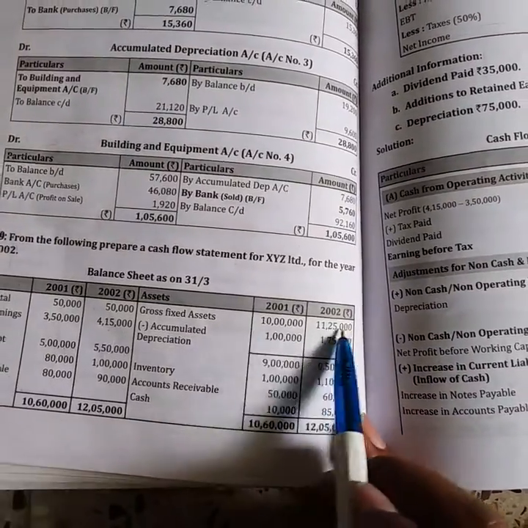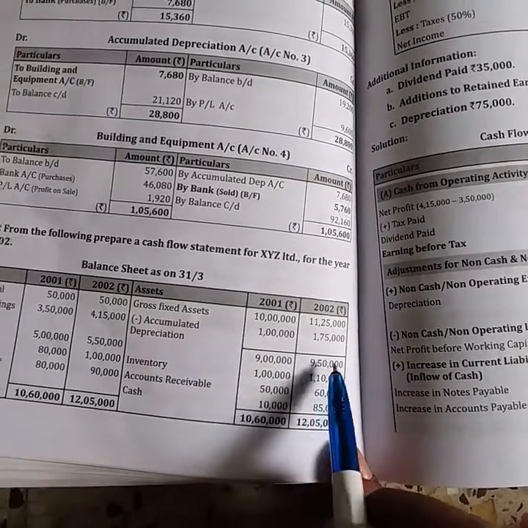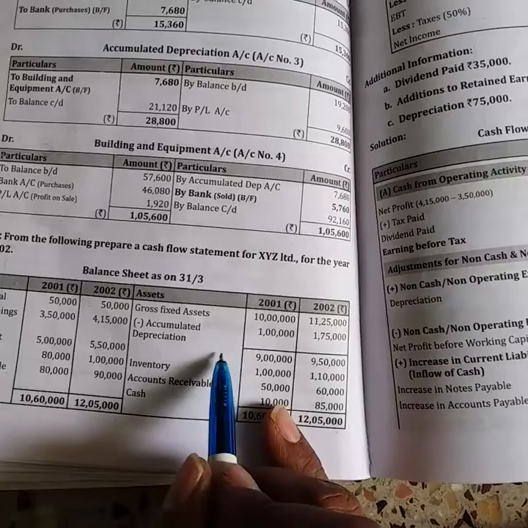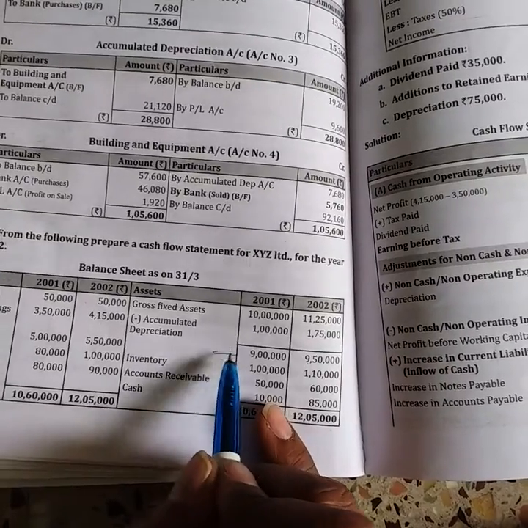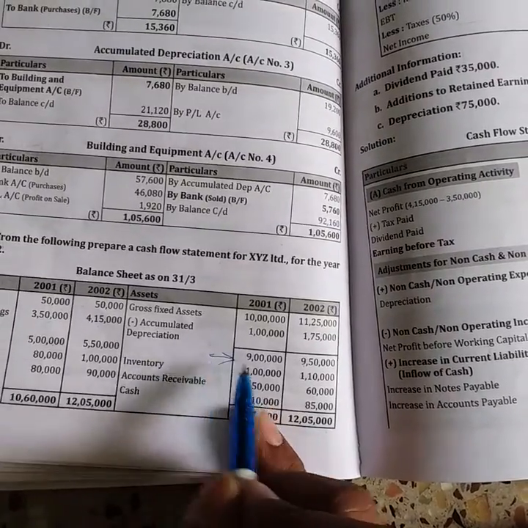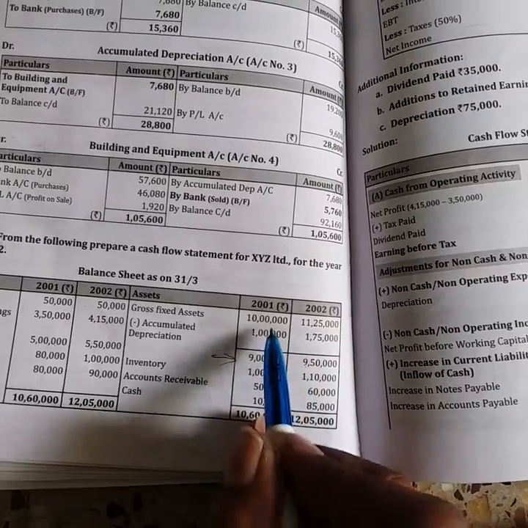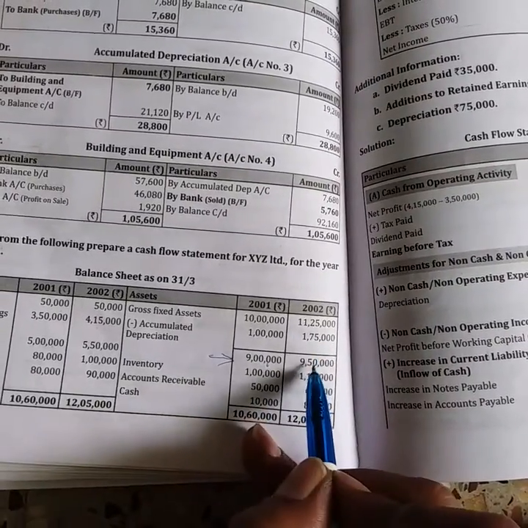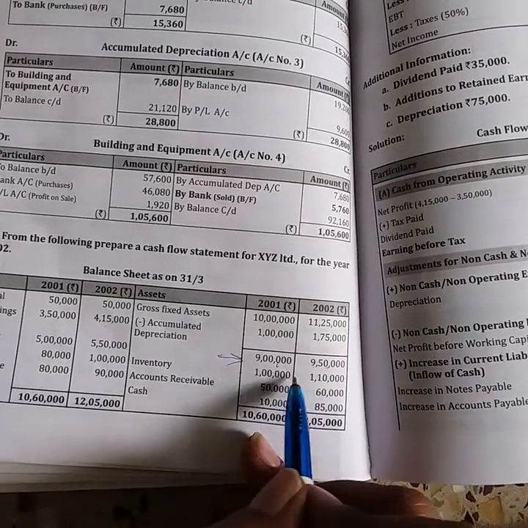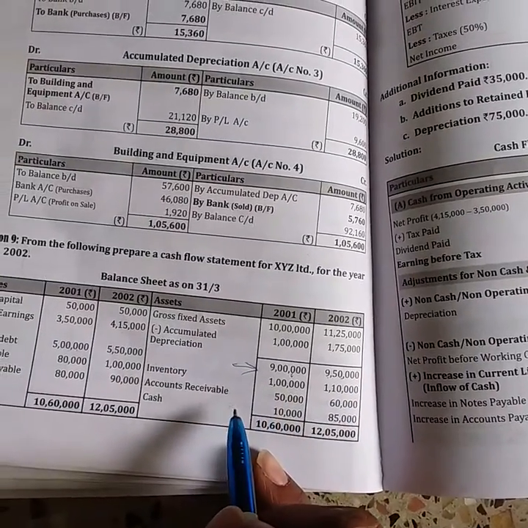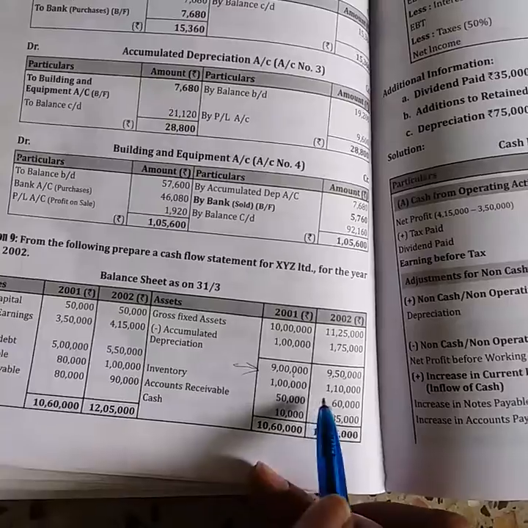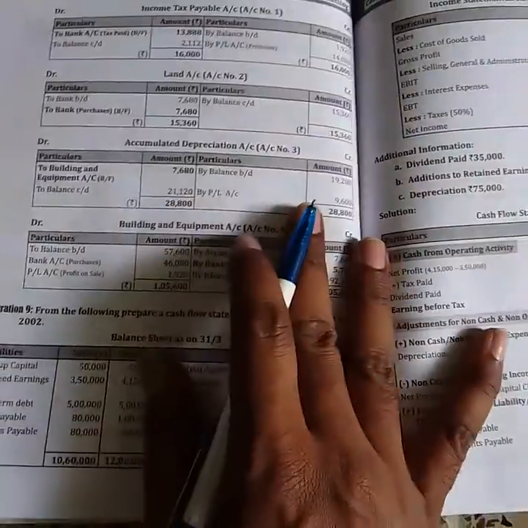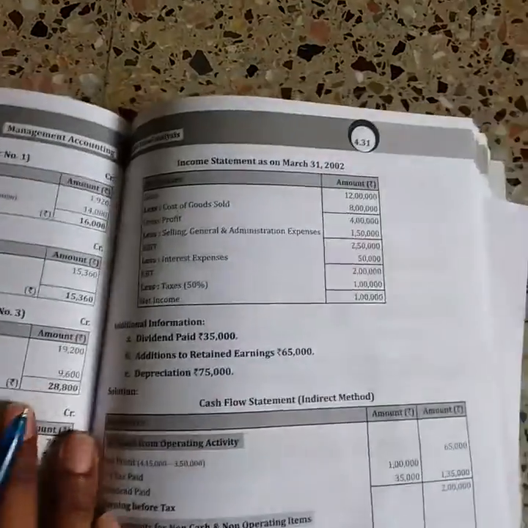Fixed asset, gross and net is given. So for this problem, consider net fixed asset. Net fixed asset of 2001 is 9 lakh, 2002 is 9 lakh 50,000. Inventory is given, comes under current asset. Accounts receivable, current asset. Opening balance of cash, closing balance of cash is given. This is regarding balance sheet.